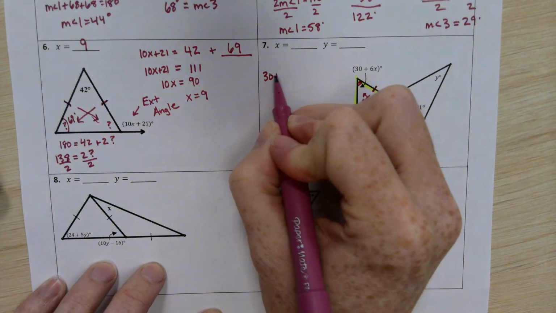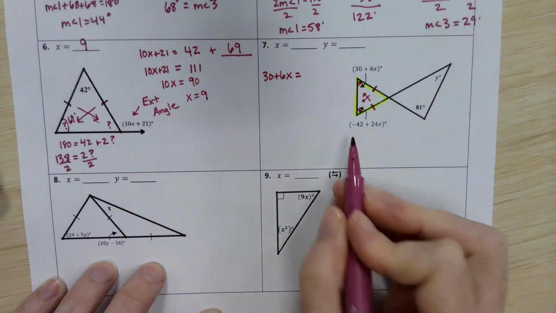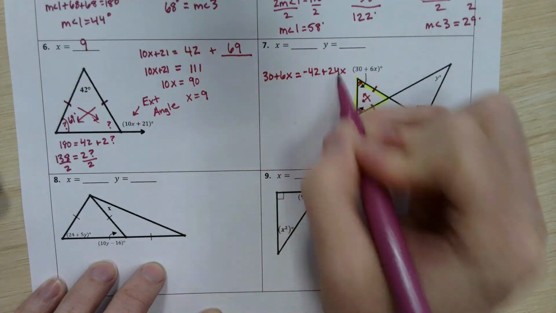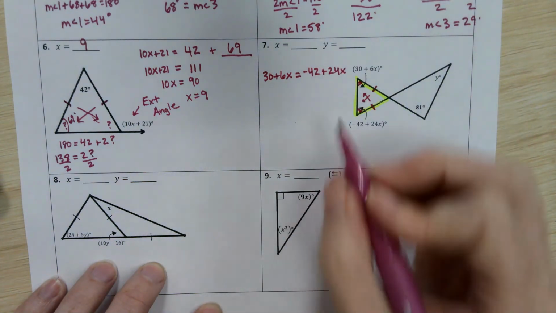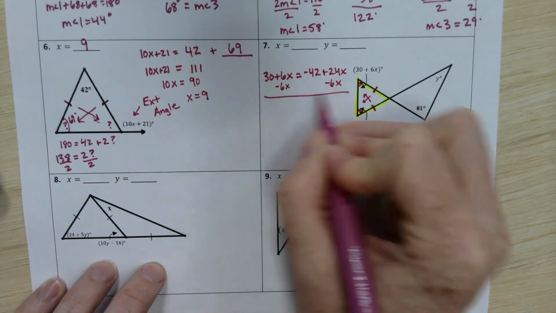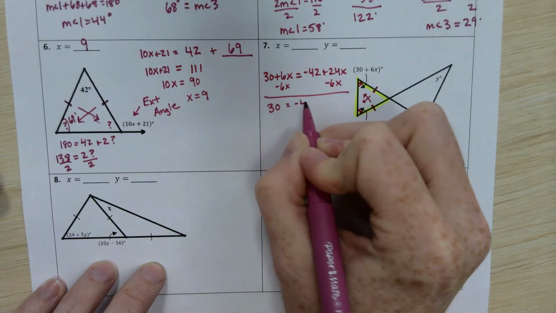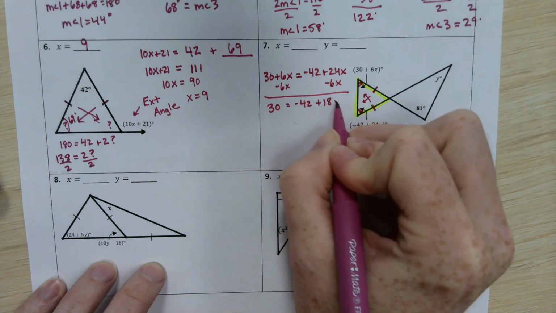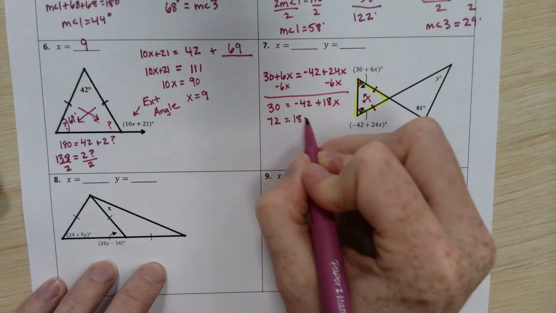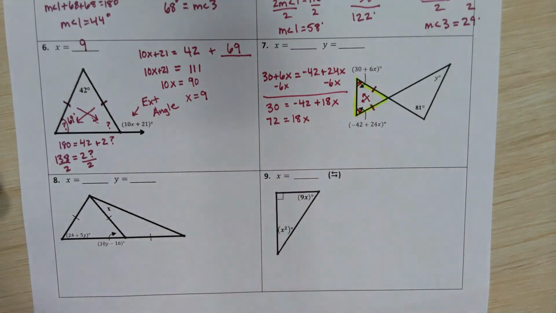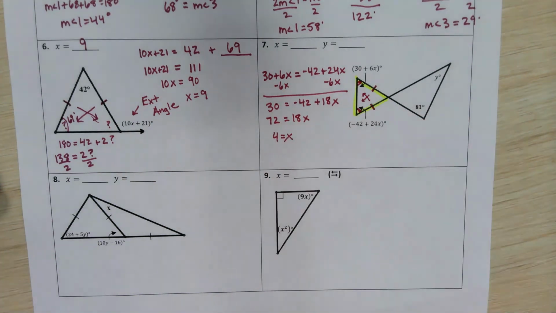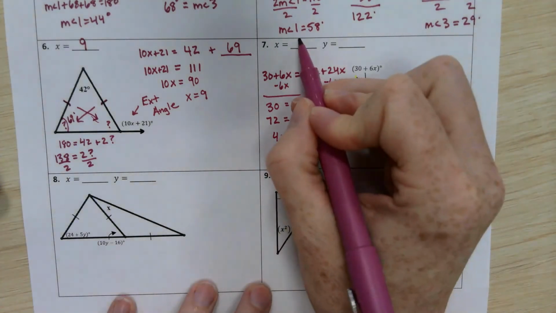So my 30 plus 6x has to equal this negative 42 plus 24x. I'm going to choose to subtract 6x from both sides because I like to keep my x values positive. So that'll give me 18 x's left over. Adding 42 over will give me a total of 72. And then 72 divided by 18 tells me that my x value is equal to 4.